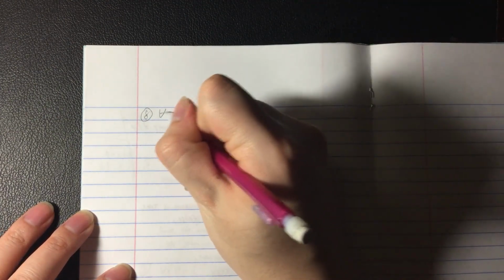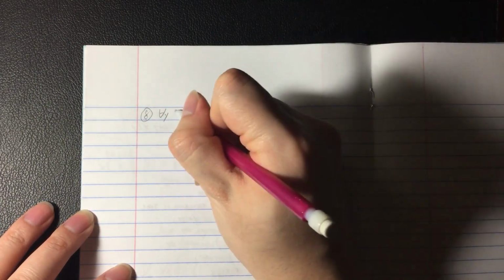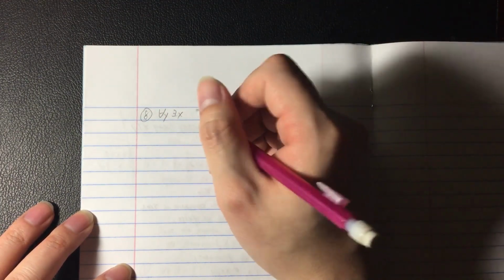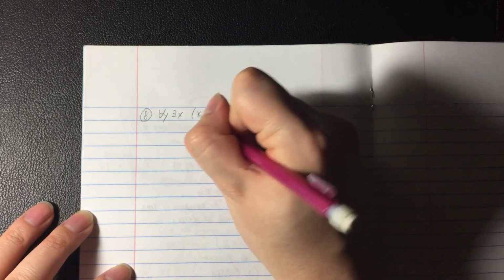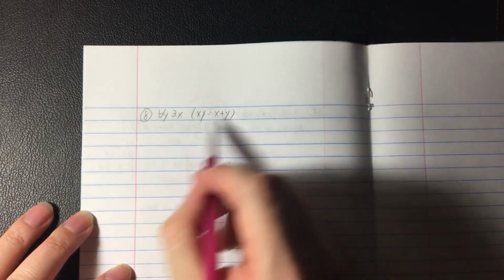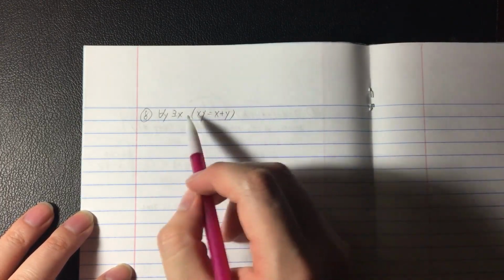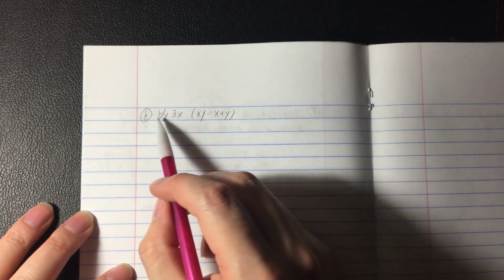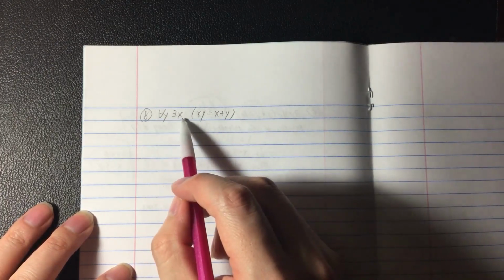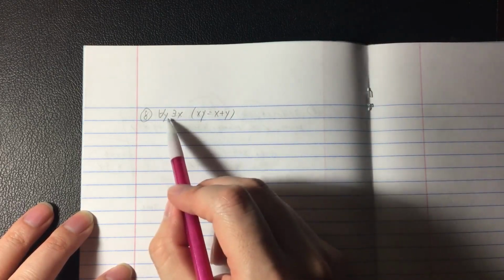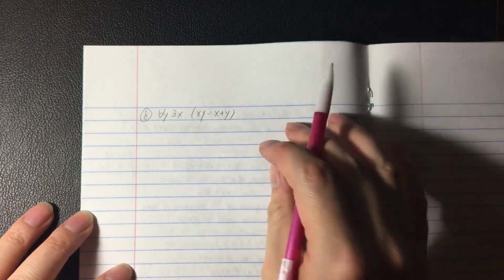Next, for all y, there exists x such that xy equals x plus y. If I switch the quantifier, is this statement true? For every y, can we find an x that makes this statement true?